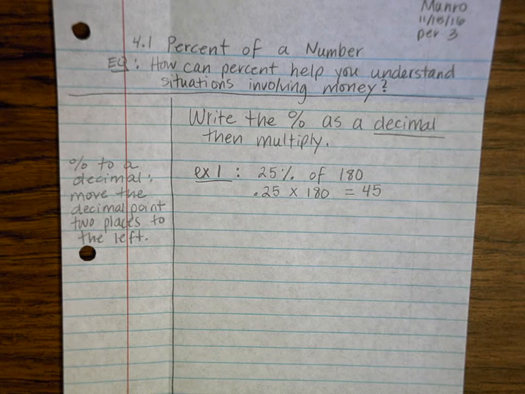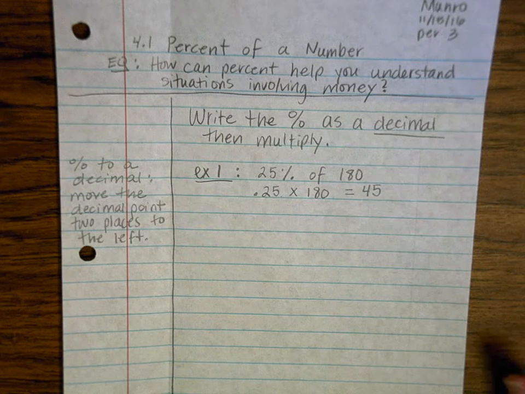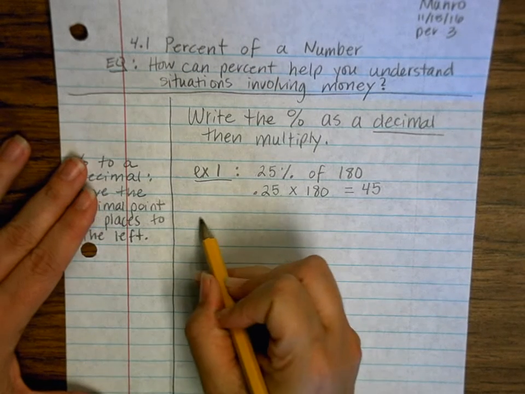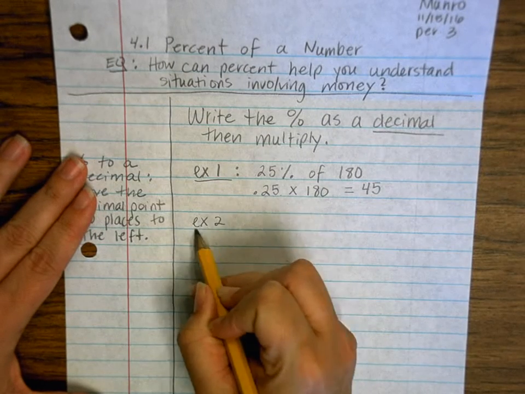Then I think Soren mentioned something, I think it was Soren, about percents greater than 100. Was that you? No, it was Bradley? No, it wasn't Bradley. Who mentioned it? Somebody talked about it. I don't know.